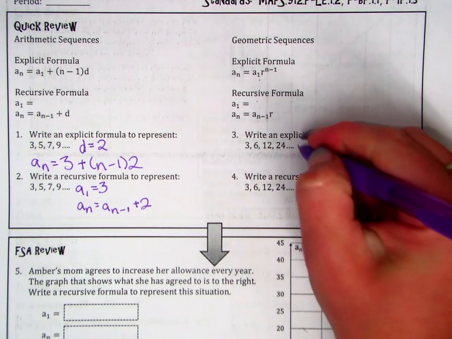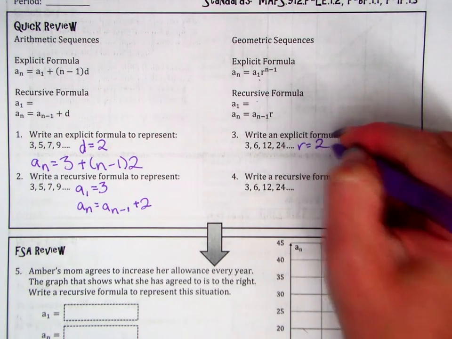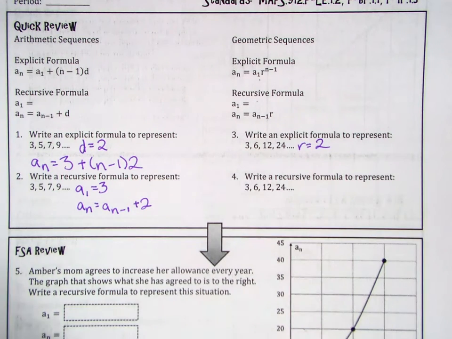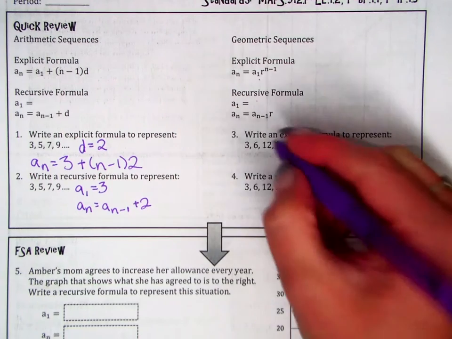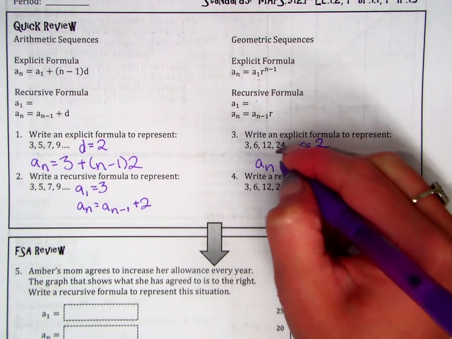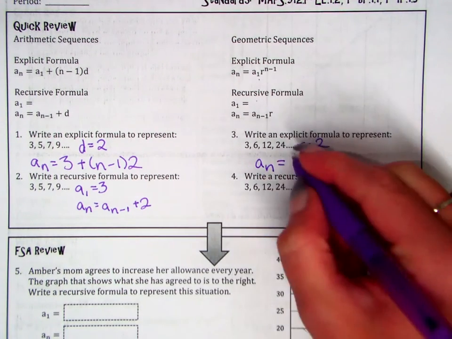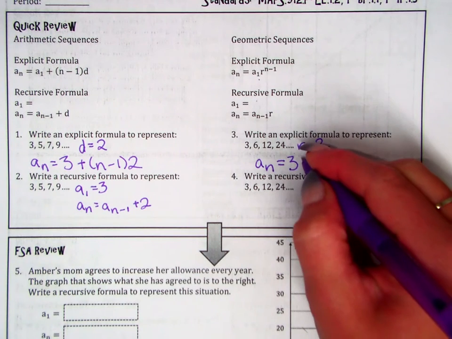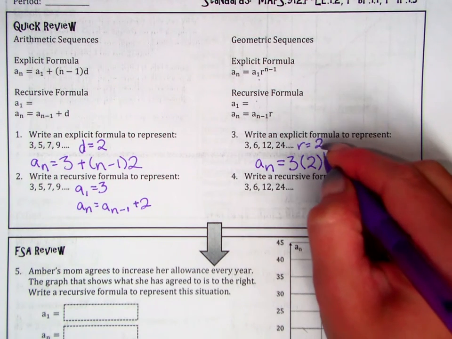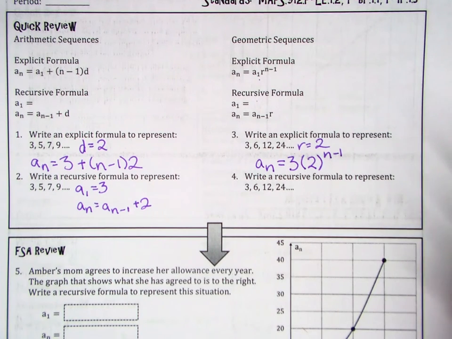My common rate is multiplying by 2. Now, if it was decreasing, you would write your rate as a fraction. So my formula will be a sub n is equal to my first term, which is 3, and then I'm going to put 2 in parentheses raised to the n minus 1.